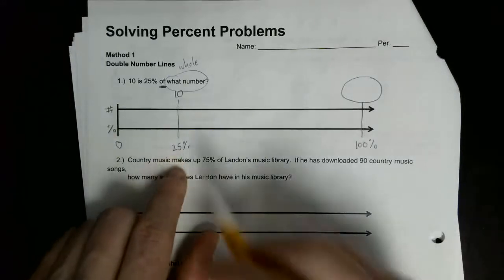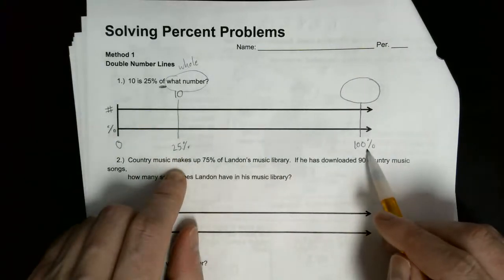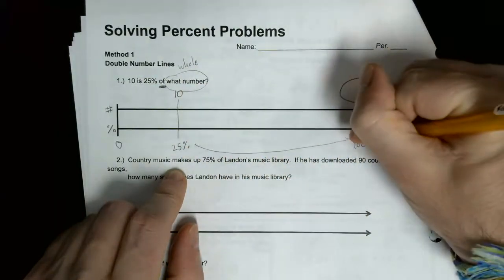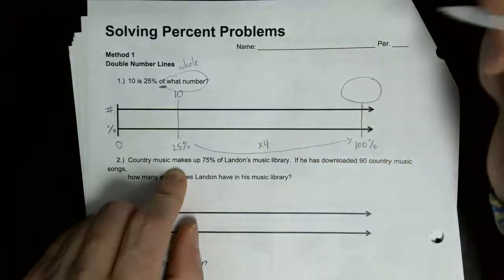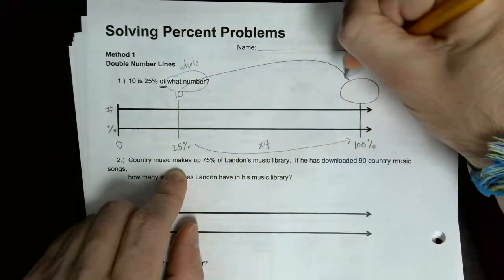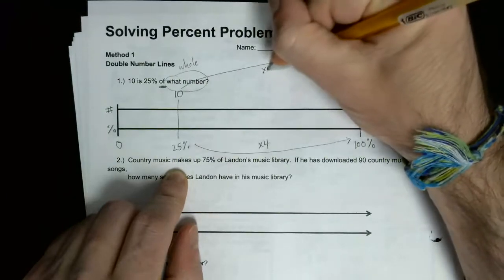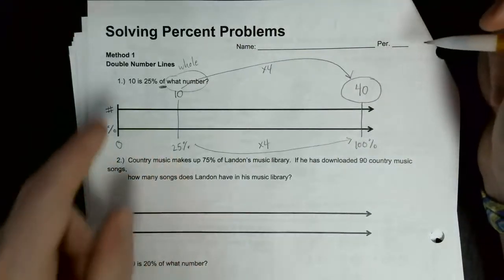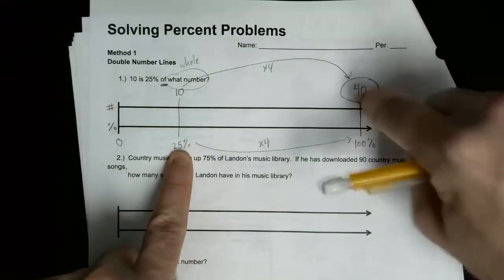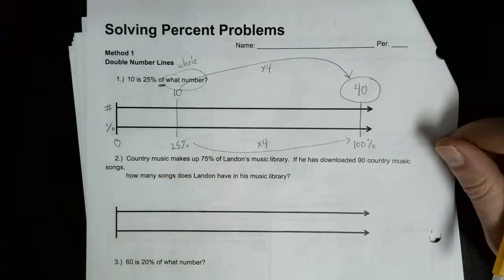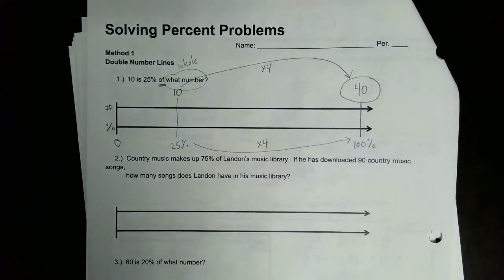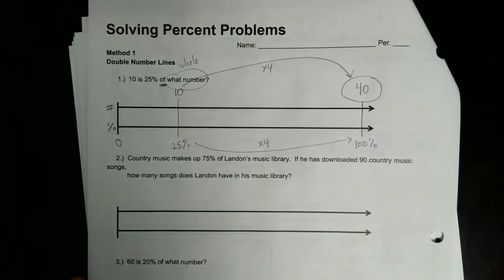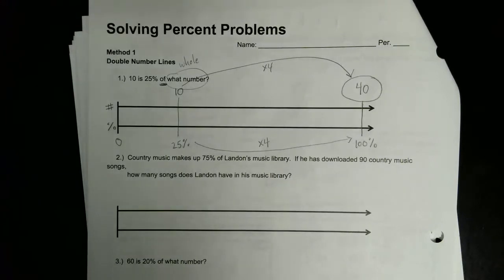So the first thing I think is, can I get from 25% to 100% in one step? You bet. We can do that by multiplying by 4. And then we do the same thing to the top. As you can see, it's kind of like a ratio. Times 4. Actually, it is a ratio. 10 times 4 is 40. So that means 10 is 25% of 40. That's how we use a double number line to find a missing number with percents. So we're going to do a couple more like this, and we're going to use the same type of strategy here. All right, let's try this next one.